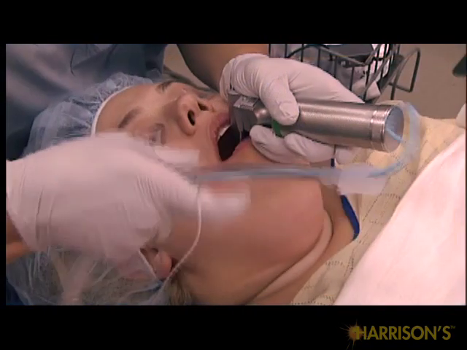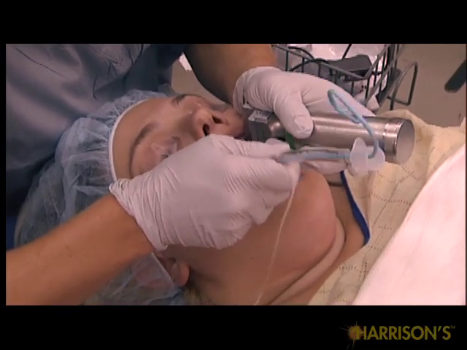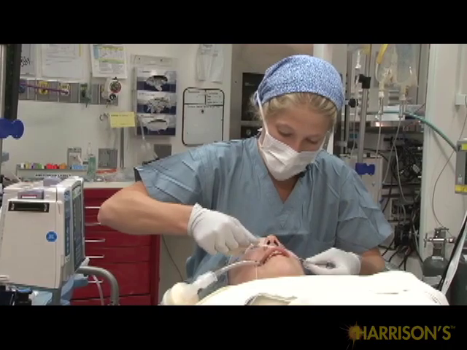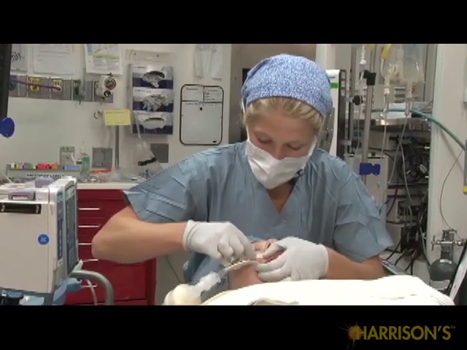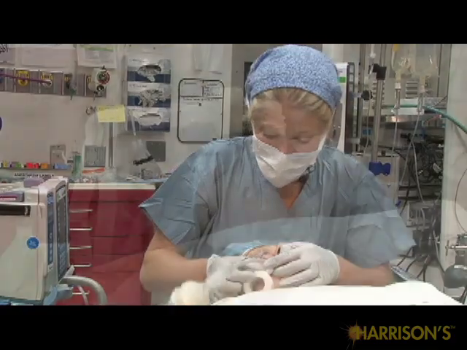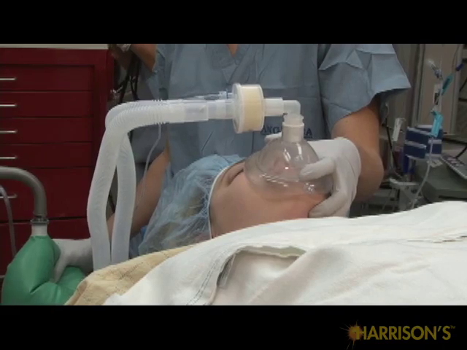epiglottis. Once the vocal cords are visualized, the styleted endotracheal tube is passed through the vocal cords and the cuff is inflated. Confirm proper position of the endotracheal tube. And once proper position is confirmed, secure the endotracheal tube. Bag ventilate any patient who is difficult to intubate and immediately call for help.